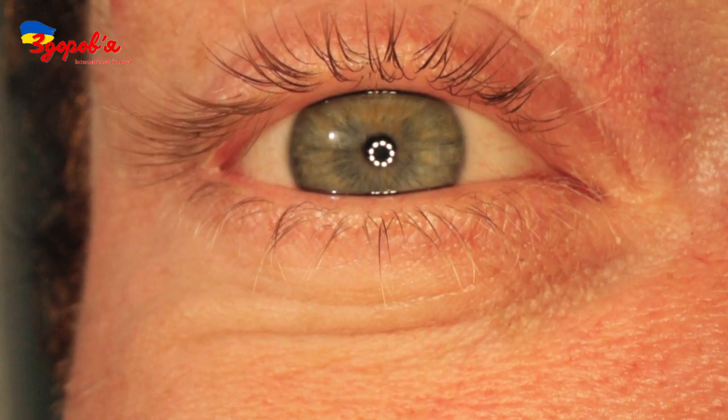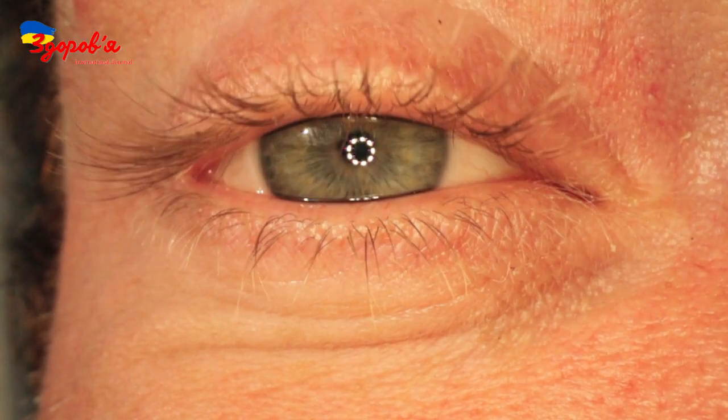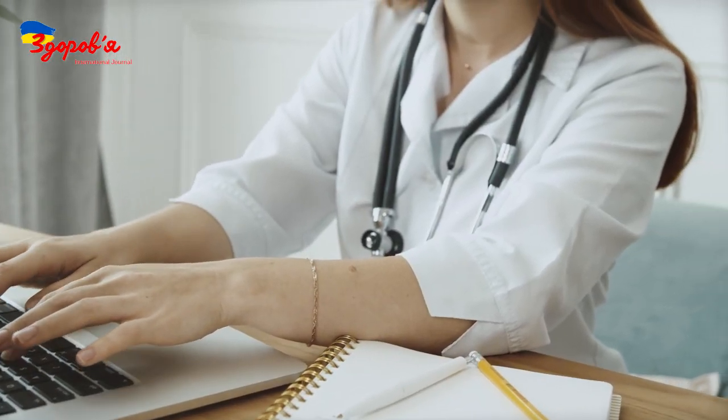Phacovitrectomy has several mandatory stages. Ultrasonic phacoemulsification. Complete or partial removal of the vitreous body. Intraocular lens implantation. After leaving the operating room, the patient receives the necessary recommendations for the recovery period: a schedule of visits and a list of medications to be taken to avoid complications.